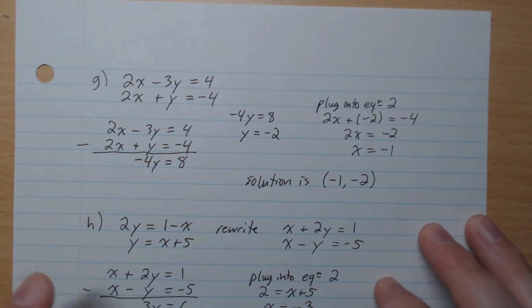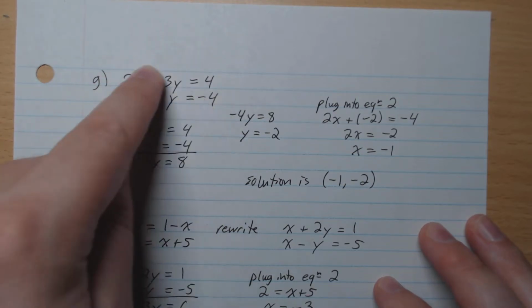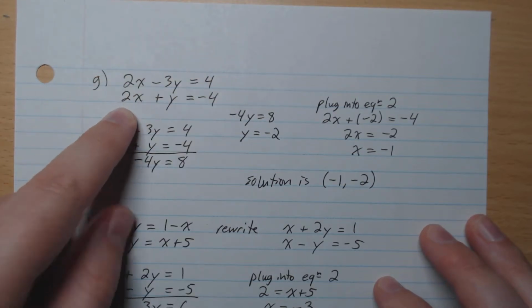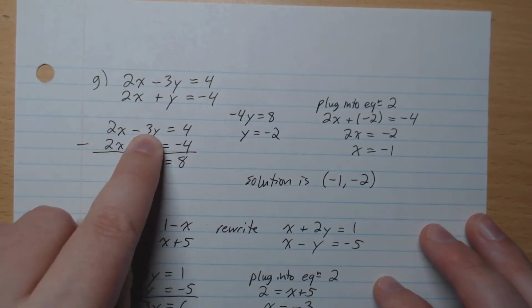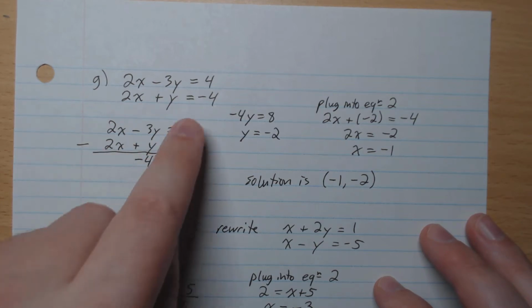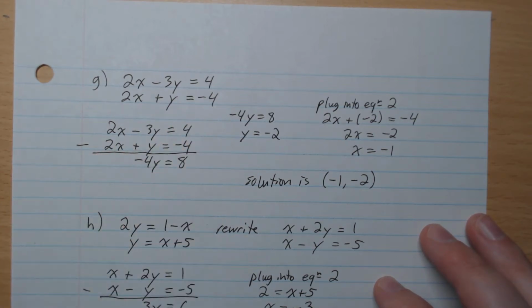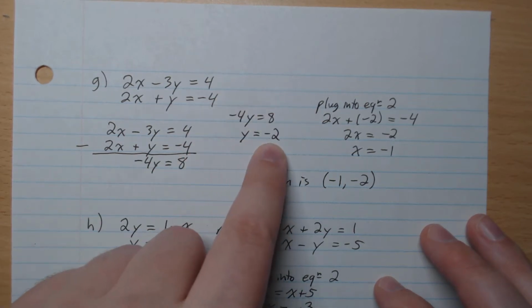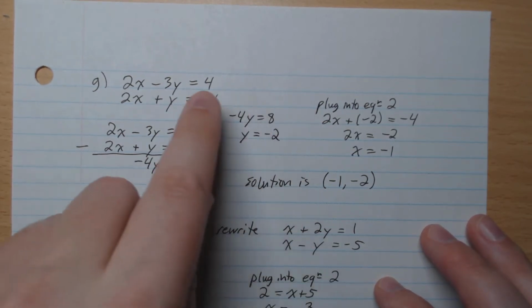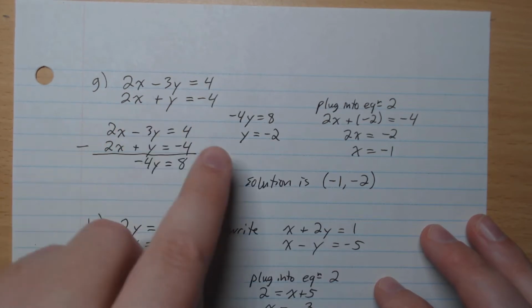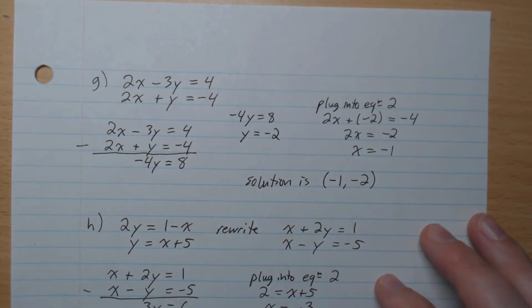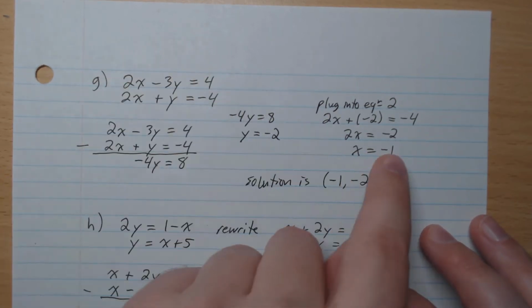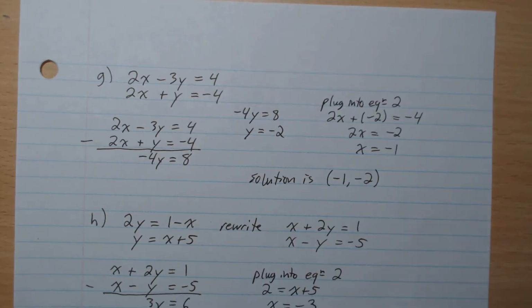Okay, so we've had a lot of examples where the y's eliminate, but sometimes the x's eliminate. So here is our system, and we notice 2x and 2x. Well, that's beautiful. We just go 2x minus 2x, and it's gone. So we get negative 3y minus y gives negative 4y. 4 minus negative 4 gives 8, like that. And so this gives us y equals negative 2. We're going to plug that into equation number 2. So 2x plus negative 2 equals negative 4. So we get x equals negative 1. And so the solution to this system is (negative 1, negative 2).